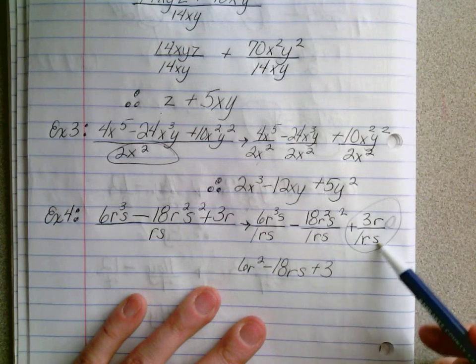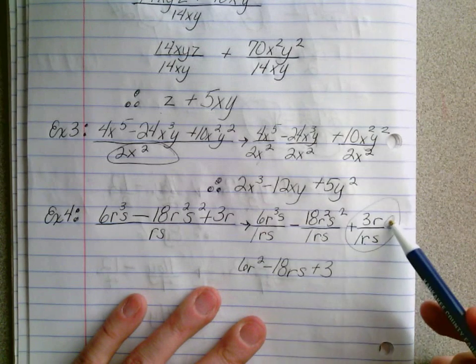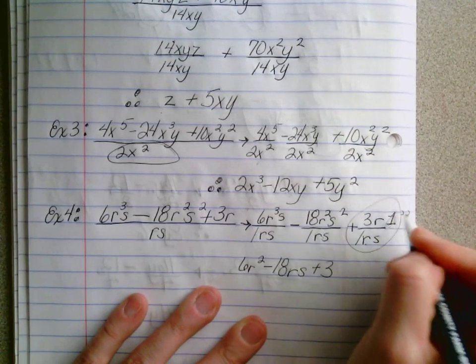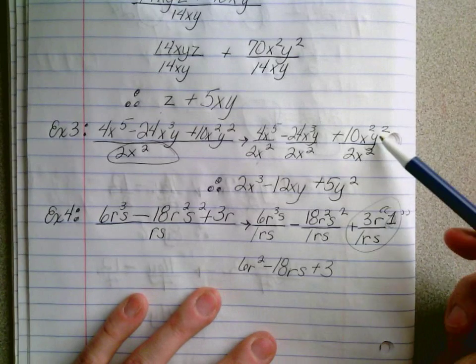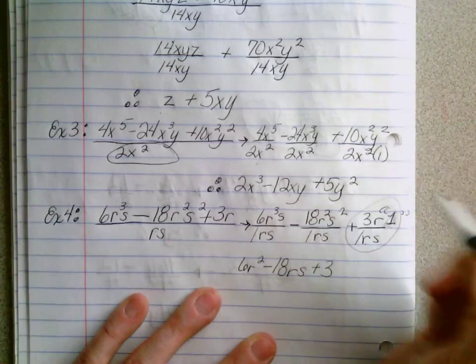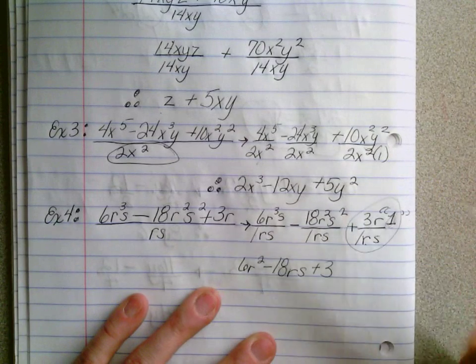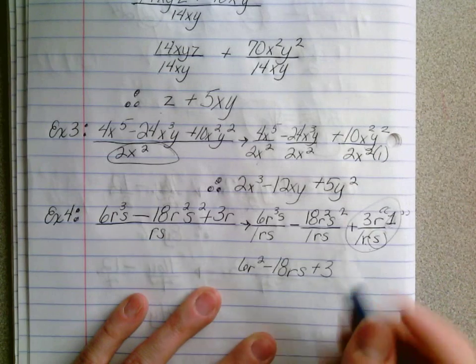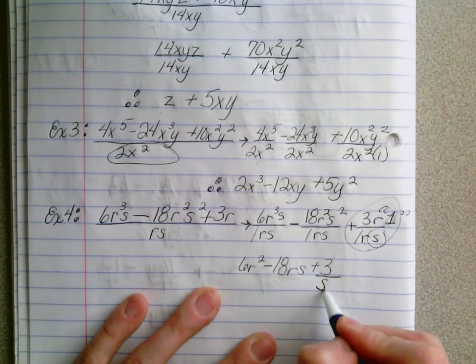Whereas if this is in the divisor and there's nothing above it, it's like saying 1 divided by S, just like this is like saying y squared divided by 1. I just haven't described it that way. But 1 divided by S means the S stays in the denominator.